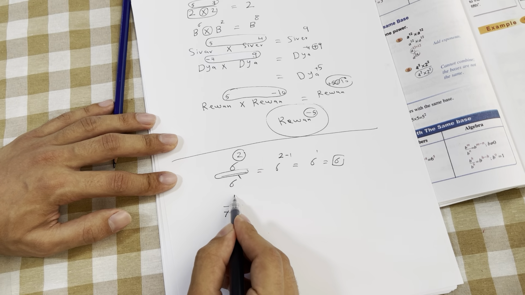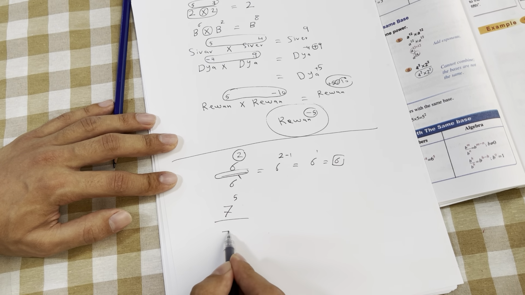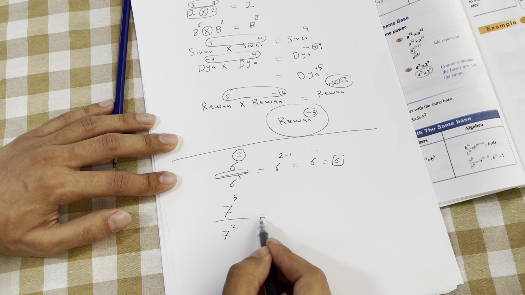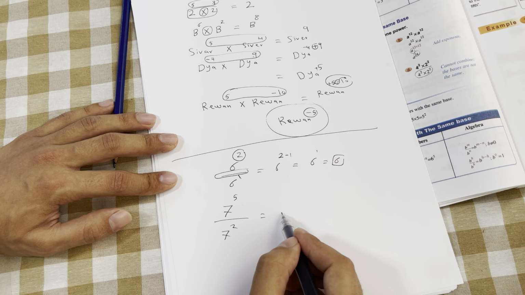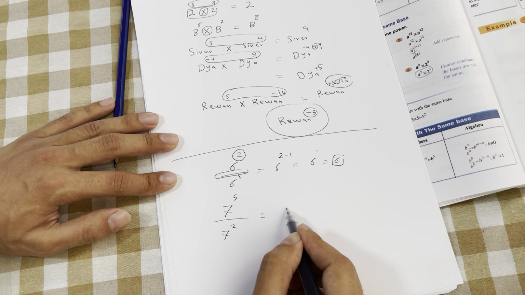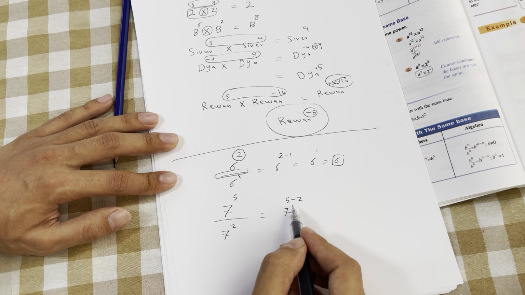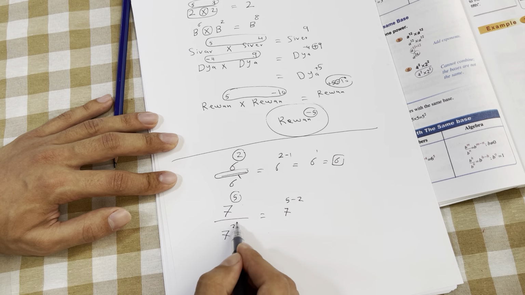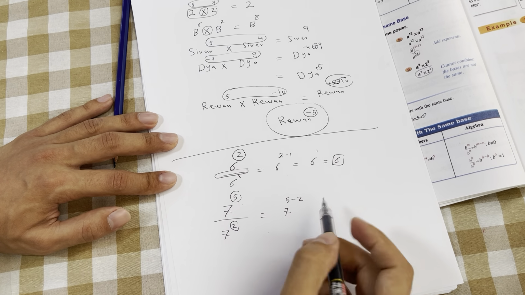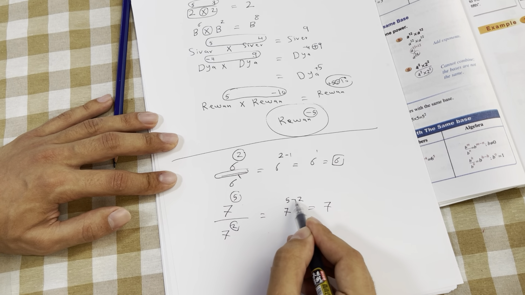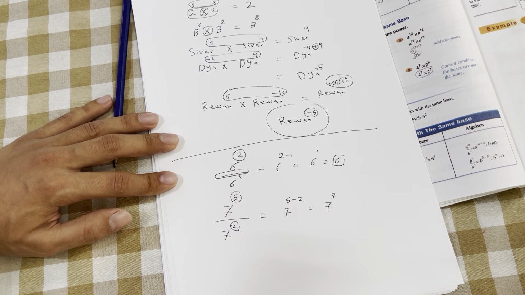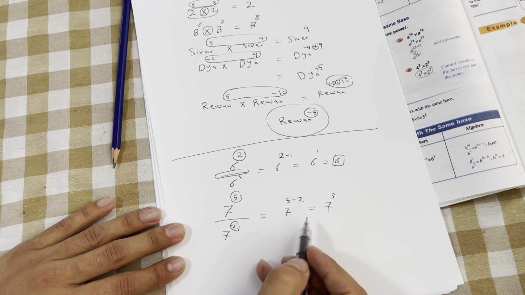We have 7 power 5 over 7 power 2. Now, because we have division, I have to keep the base and subtract the powers, 5 minus 2. Be careful. So 5 minus 2 equals 3. So it becomes 7 power 3.